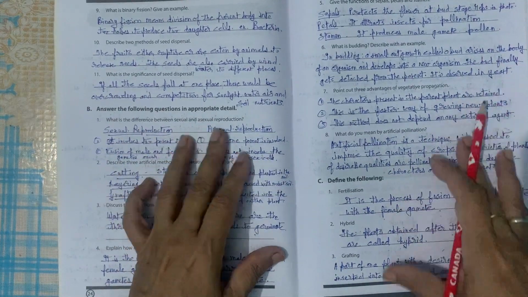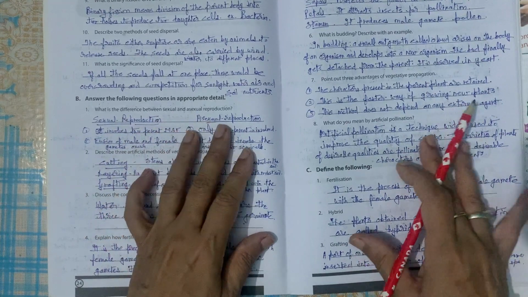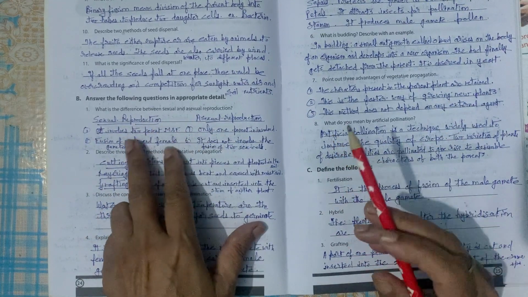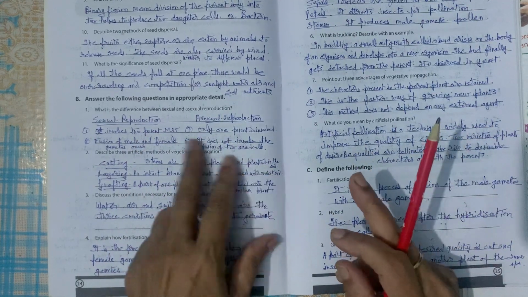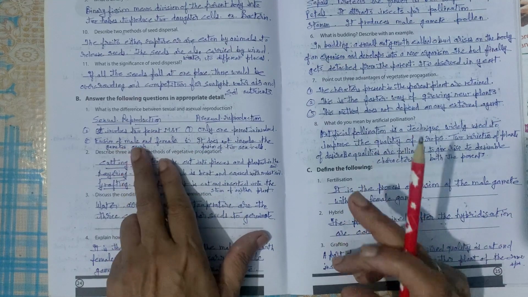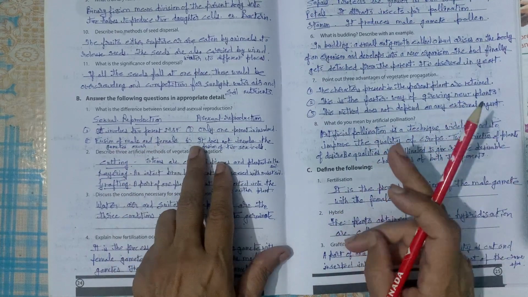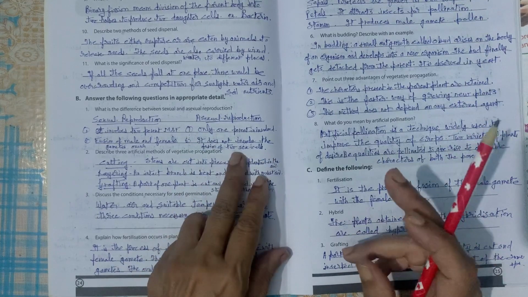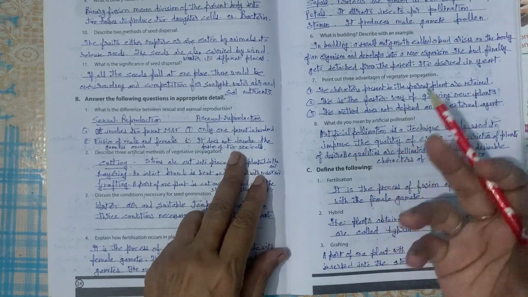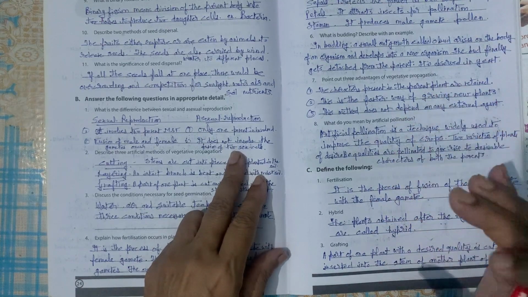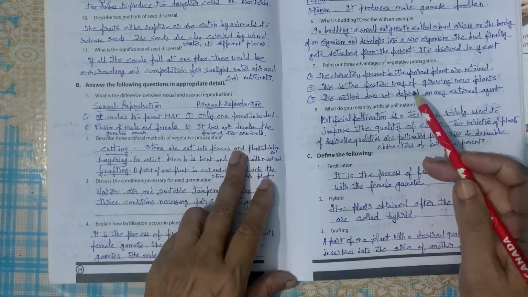Now answer the following question appropriately. What is the difference between sexual and asexual reproduction? See, sexual reproduction involves two parents. Asexual reproduction involves only one parent. In sexual reproduction, fusion of male and female gametes occurs. They are formed in different bodies. Whereas in asexual reproduction, there is no fusion, because the cell divides only its content, as I told you in binary fission. In the lower animals, this asexual reproduction occurs.